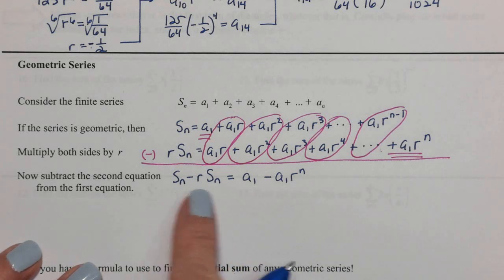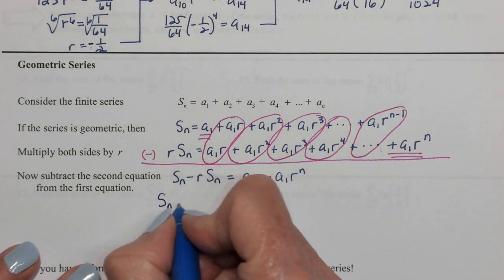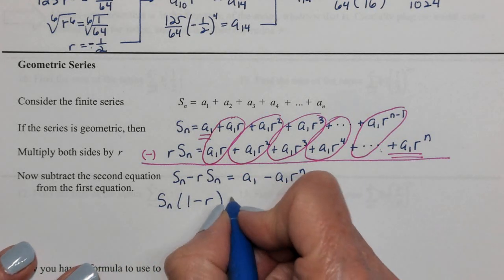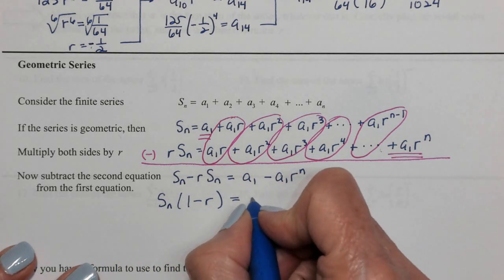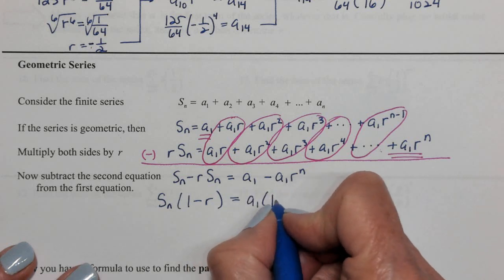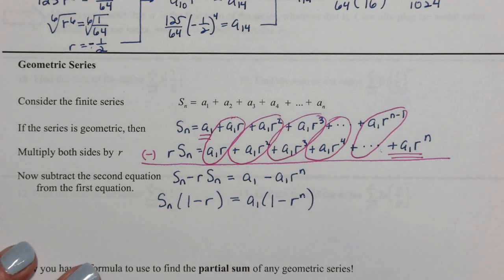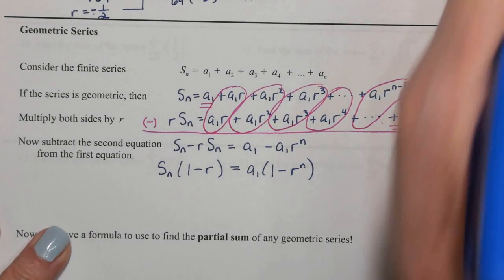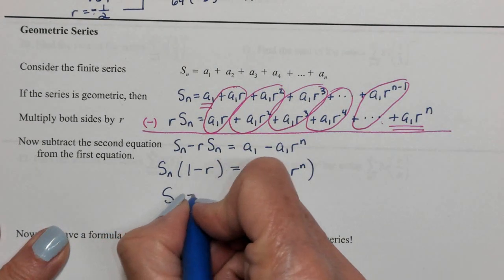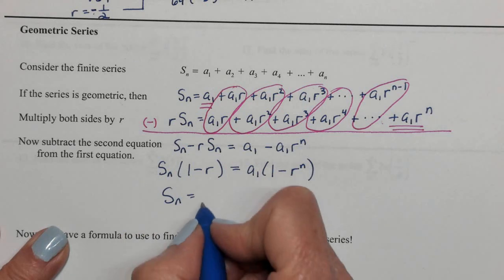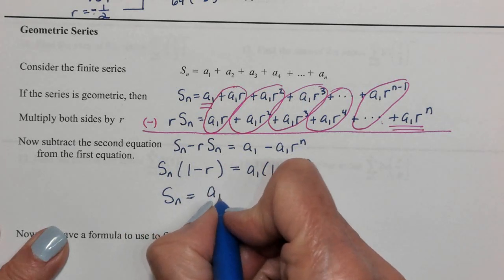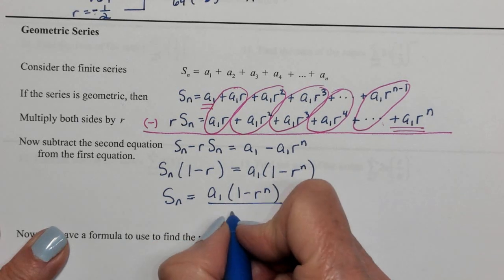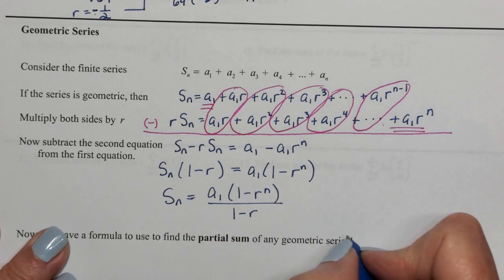I'm going to factor an s sub n out of these first two. And if I take an a sub 1 out of both of these, we get that. And now if I solve this for s sub n, I'm dividing both sides by 1 minus r. I get a sub 1 times 1 minus r to the n divided by 1 minus r.